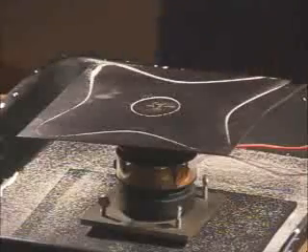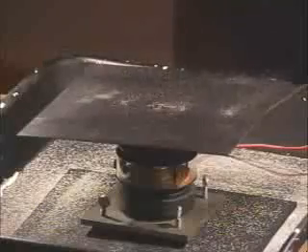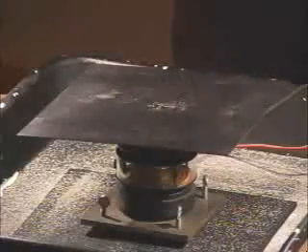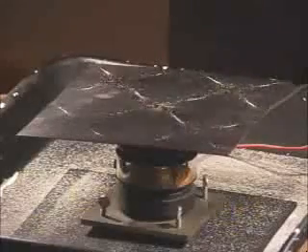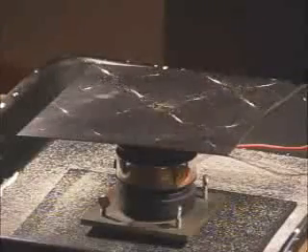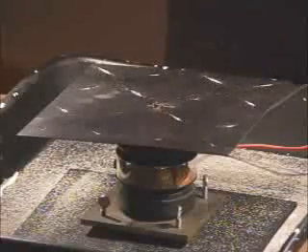I will go to higher frequency. I will lower the volume a little. Wow! Look at that.